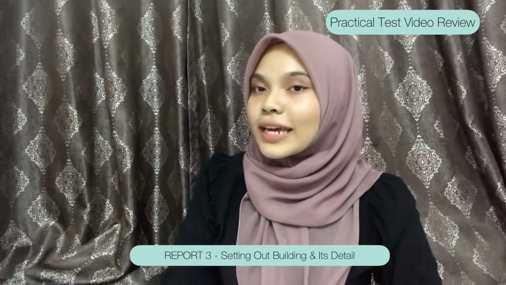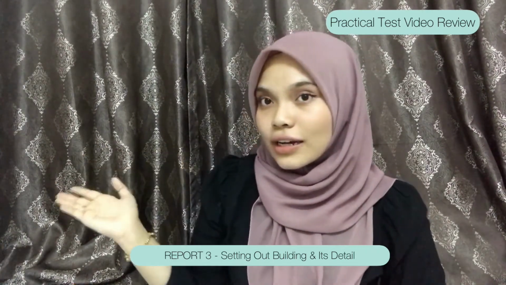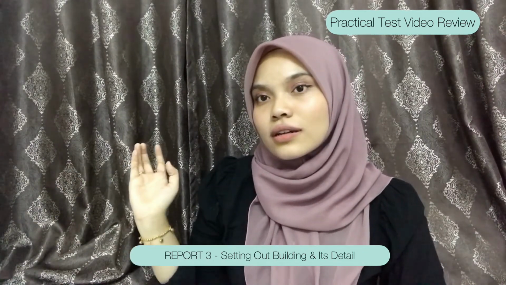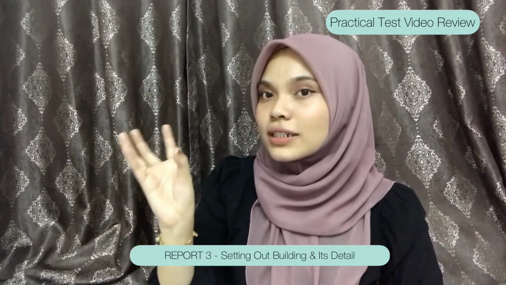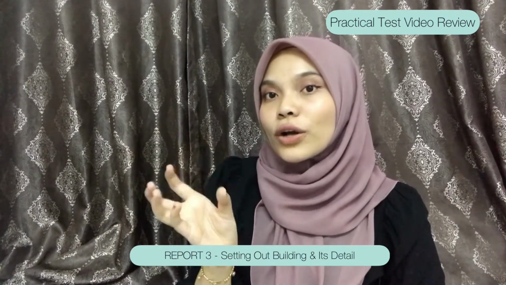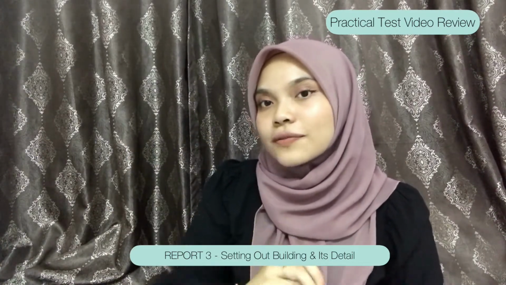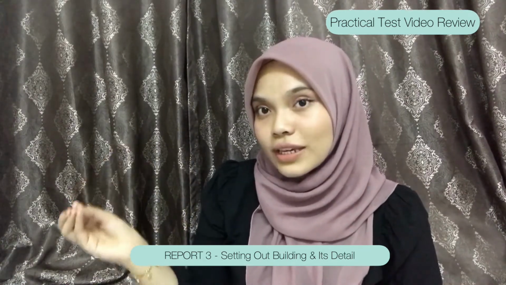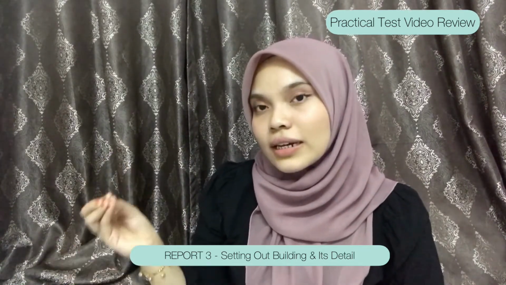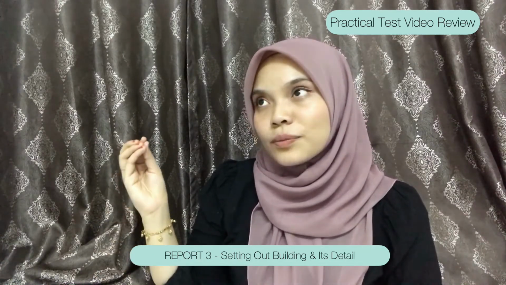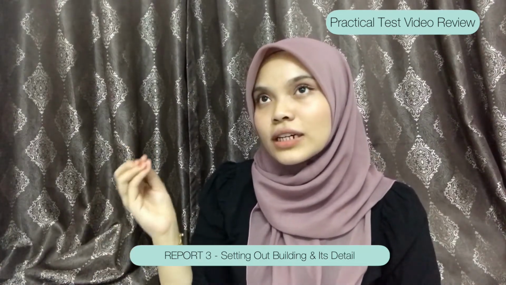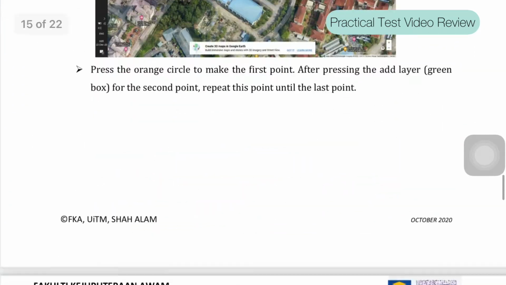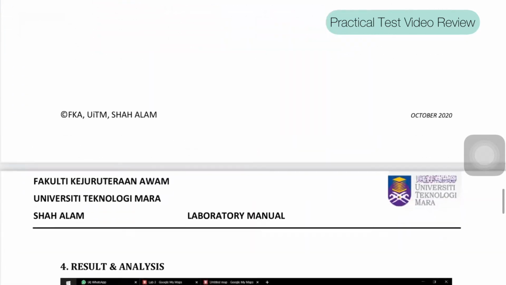Now we can look at how we use Google Maps to transfer the points on the plan into the actual field. This is the procedure of using Google Maps in the Google application.